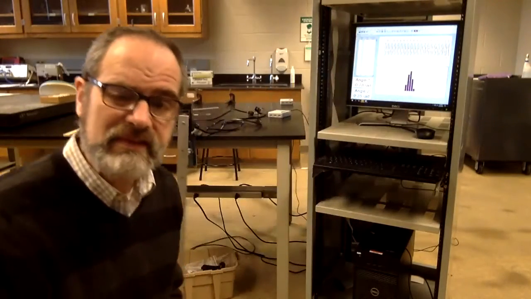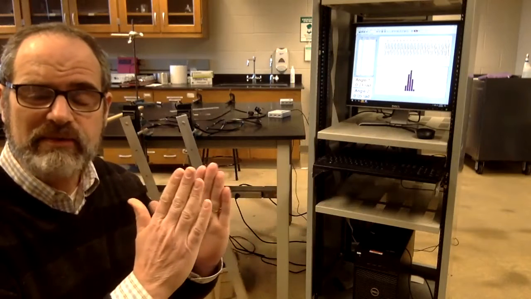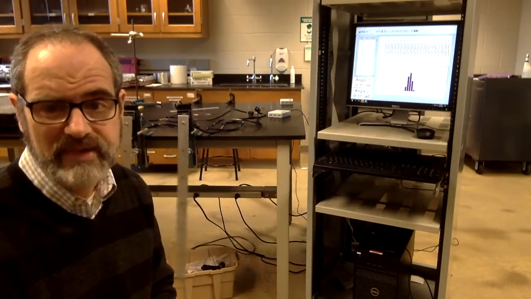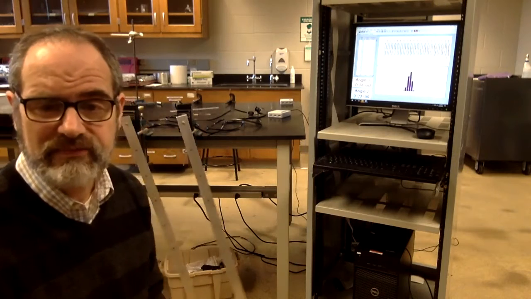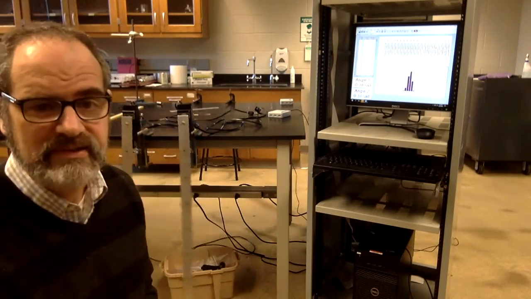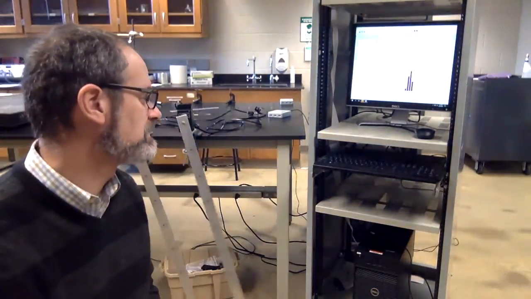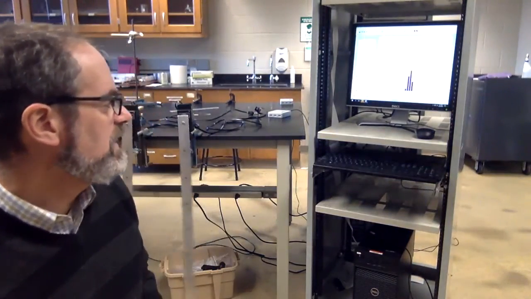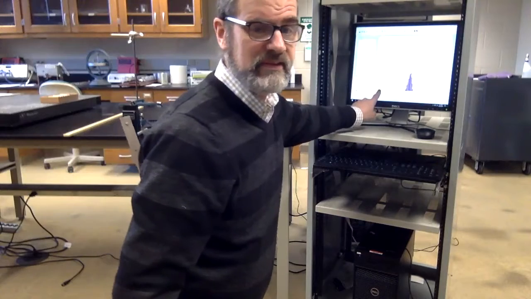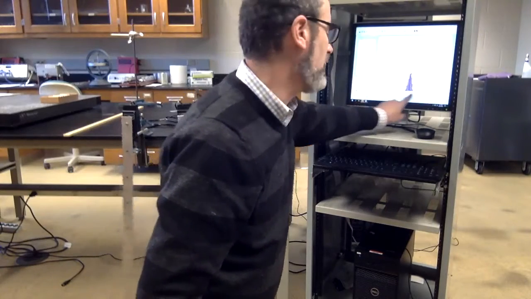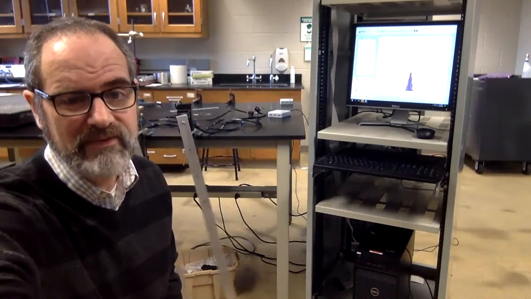And you may notice that as the data continues to be collected, that peak is getting narrower and narrower. That's because as we get more and more data, we can more precisely resolve the frequency of the oscillating pendulum. It's kind of cool to see that in real time. And you might not be able to see, I've blown up this scale so that the minimum frequency is 0.5 hertz and the maximum is 0.8. So we're really zoomed in pretty far already.